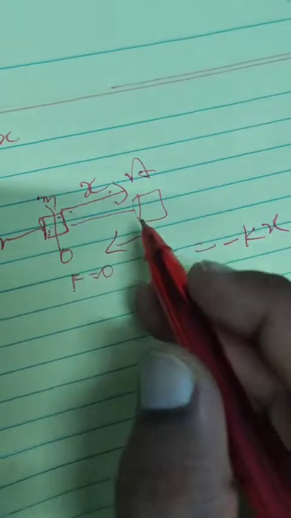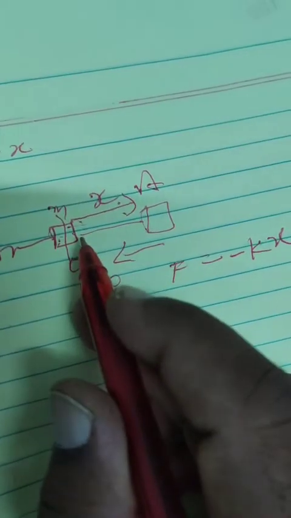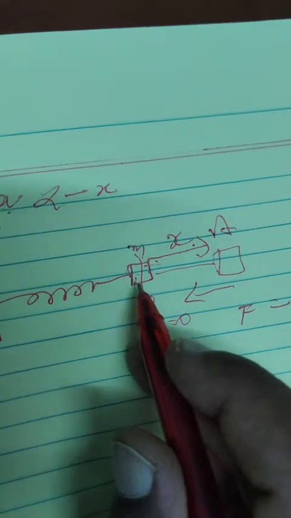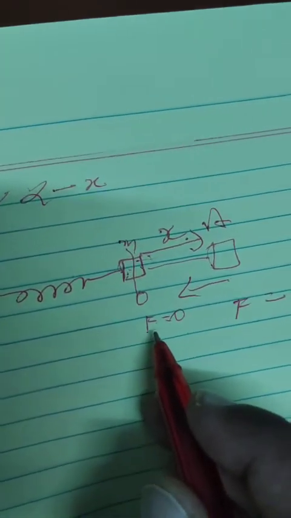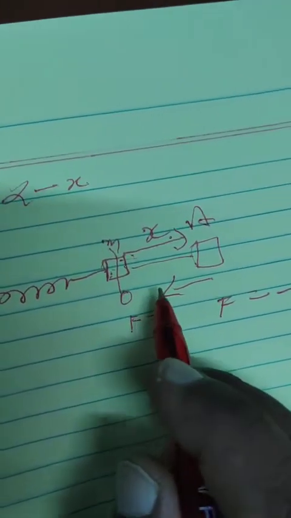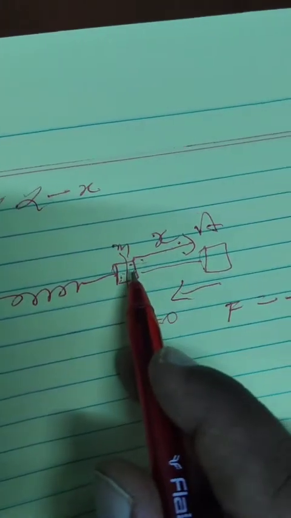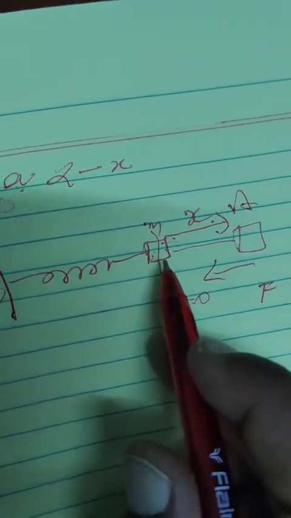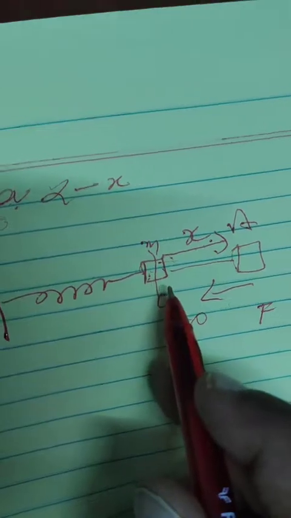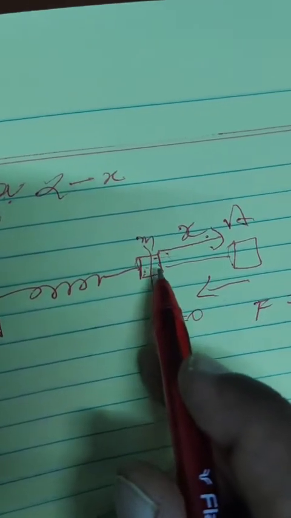Because of this force, when released, it has to go back. When it is coming back, it has to come to O and should stop, because at O the force won't act. But when it is coming back to O, it will have some maximum velocity. Due to velocity, it cannot be stopped by itself. That is the law of inertia.